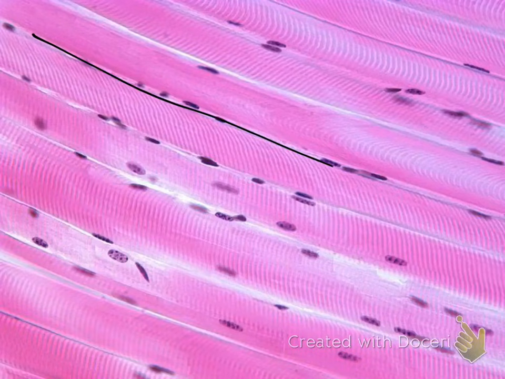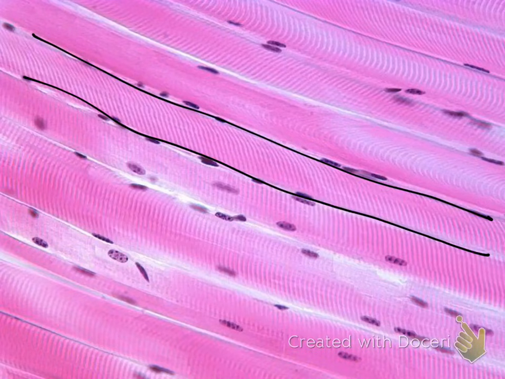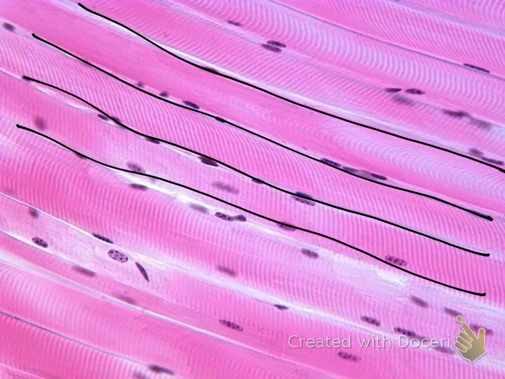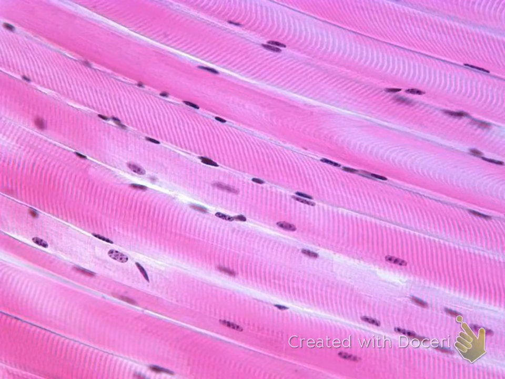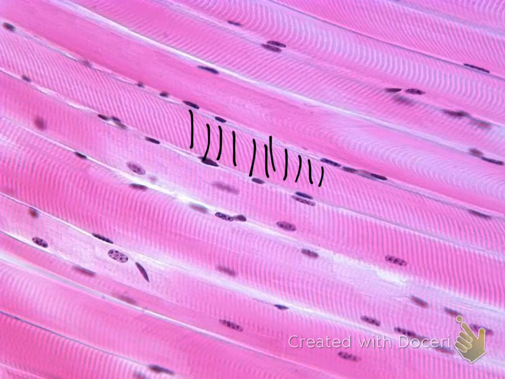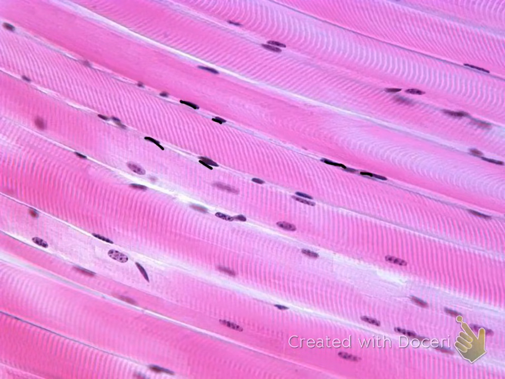The long tubular or cylindrical myofibers or muscle fibers. Notice they all run parallel. Note the lines, the dark and light bands, which are your striations. Note the multiple nuclei along the edges of the muscle fiber. All those features belong to the skeletal muscle tissue.